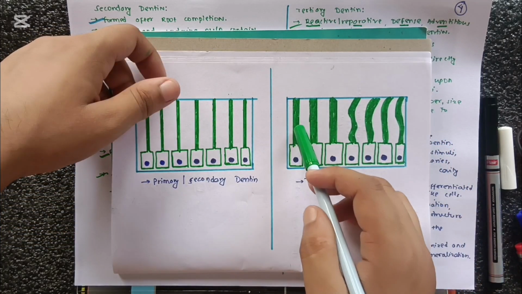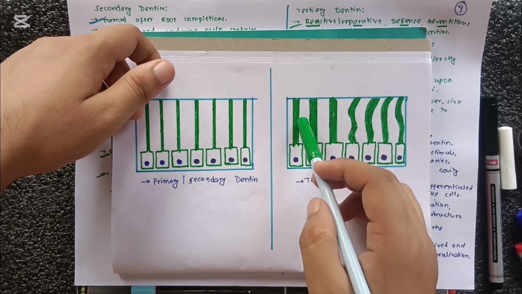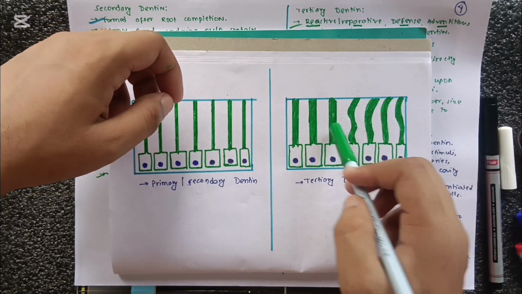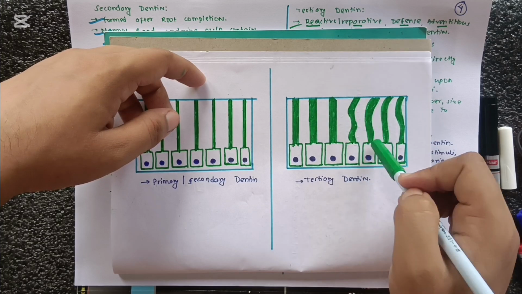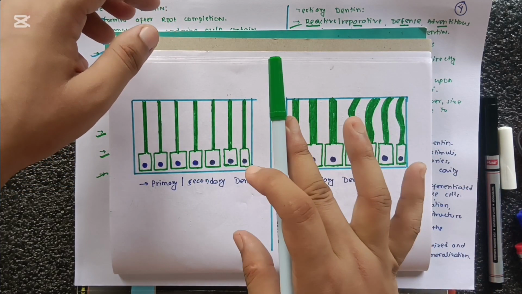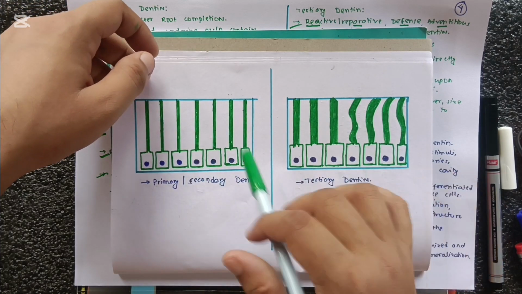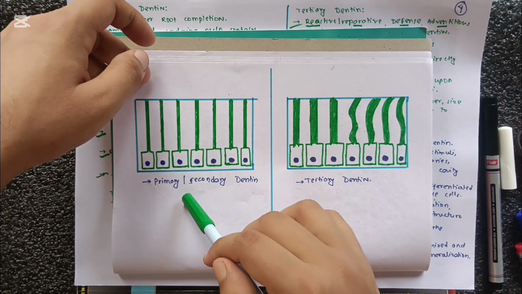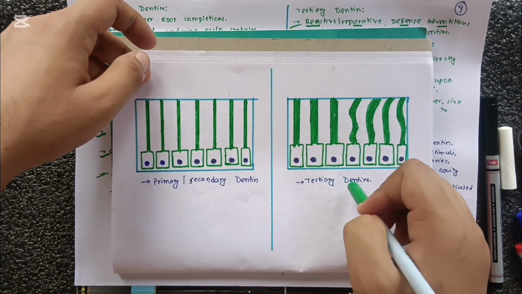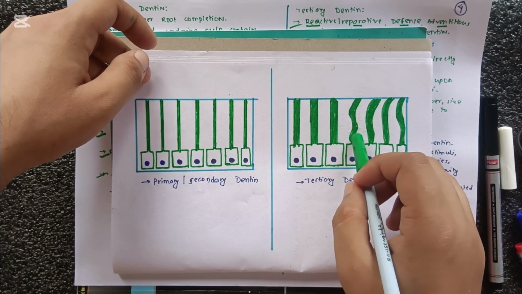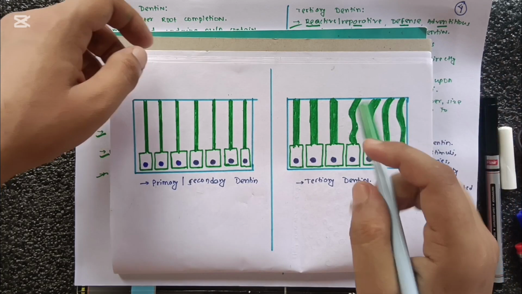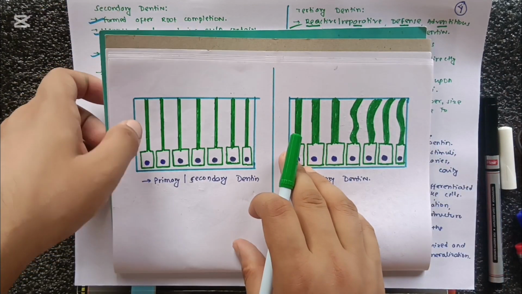But in tertiary dentin, the odontoblastic processes are very wide and very sparse, and there is also an irregular arrangement of those processes. But here there is a proper arrangement of the odontoblastic processes. So this is a schematic diagram showing the difference between primary or secondary dentin and tertiary dentin. There is a large amount of disorganization present in the dentinal tubules and odontoblastic processes. So I wanted to show you this picture.